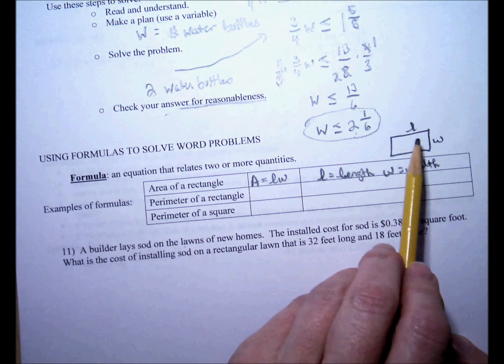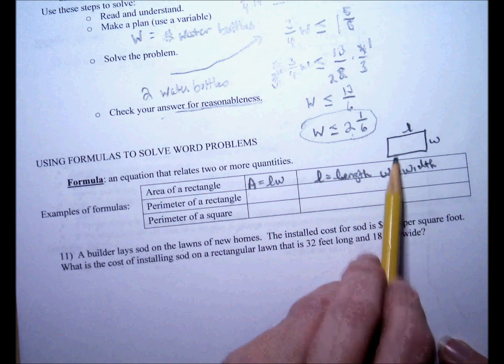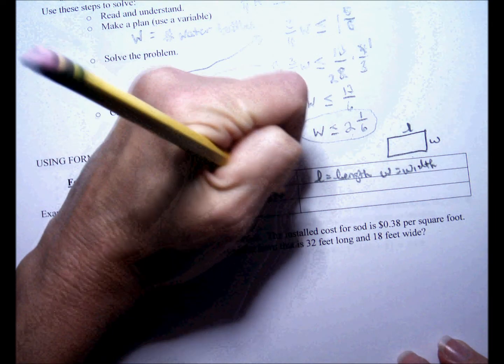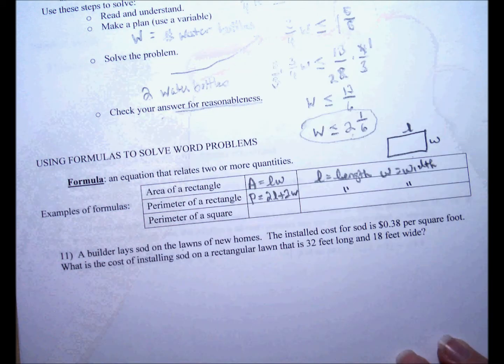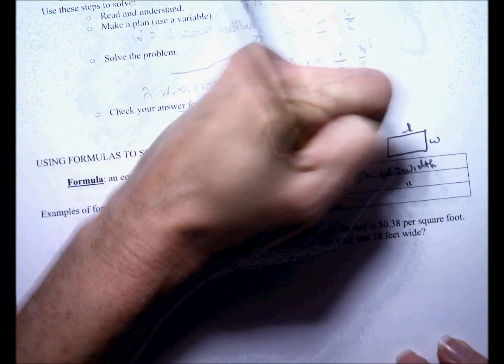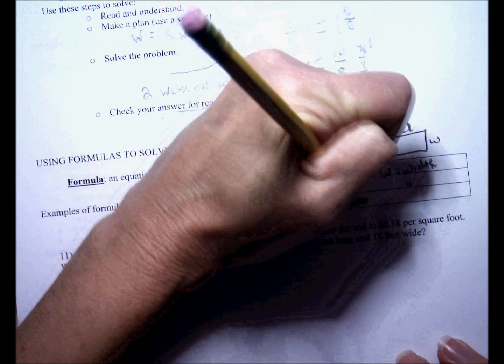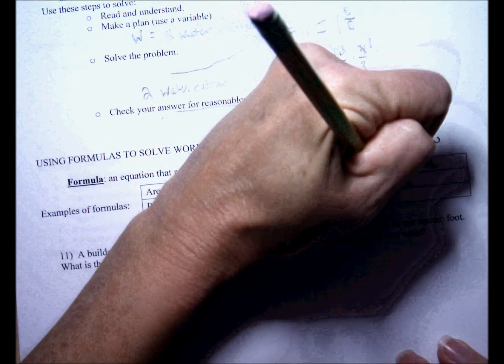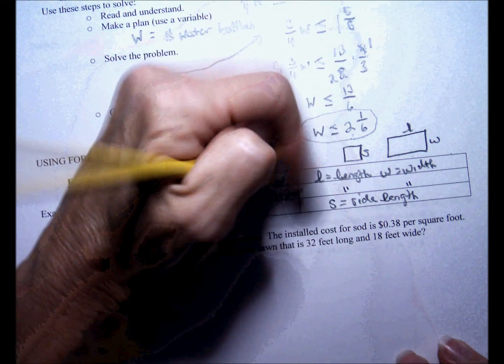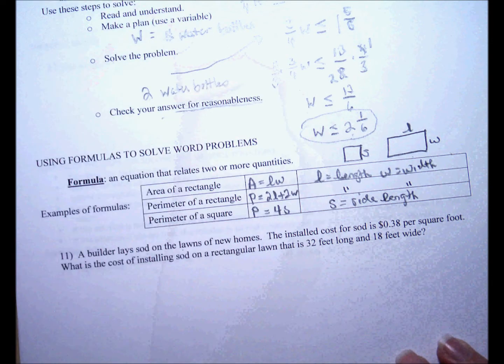In this case, we're going to use a formula that we already know. We know the area of a rectangle. If we have a rectangle with length L and width W, then the area equals length times width. L equals length and W equals width. Okay, if we want to know the perimeter of the rectangle, that's the distance around or the sum of the sides. Well, two of the sides are length L, and two of the sides are length W. So it's 2L plus 2W, where L equals length and W equals width.